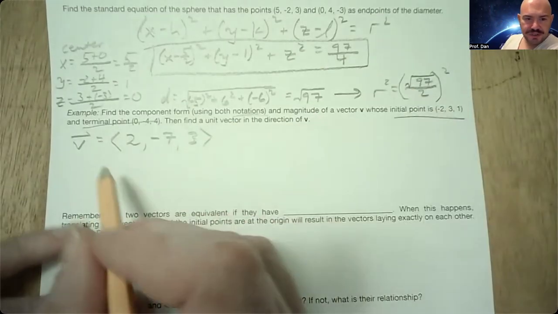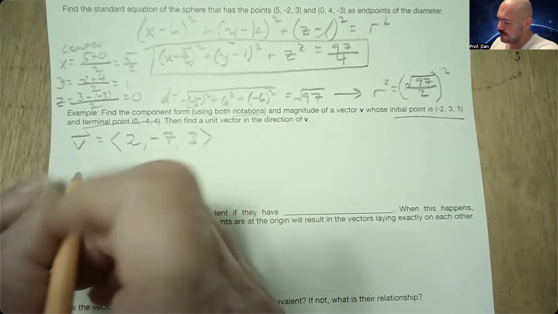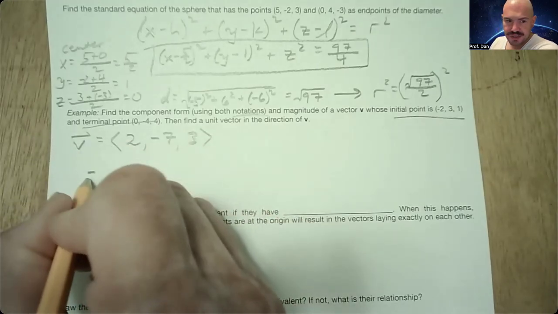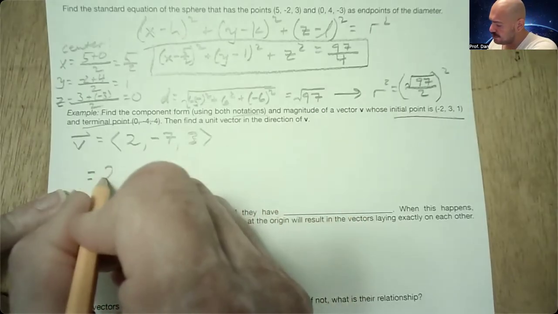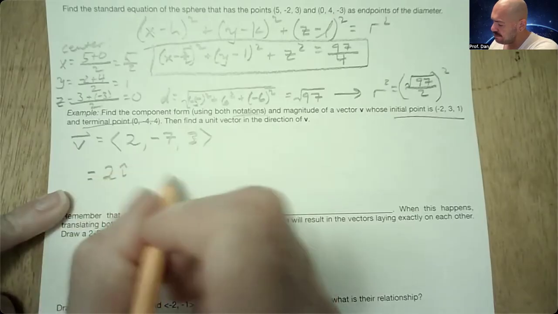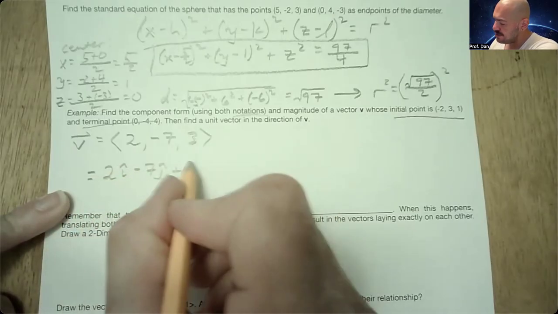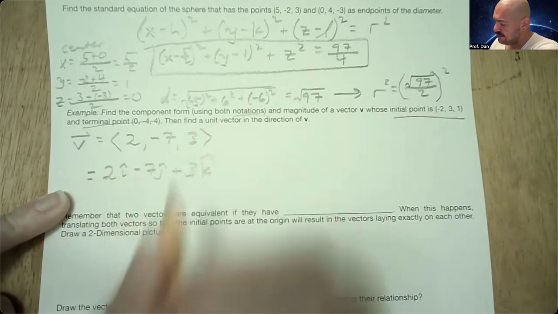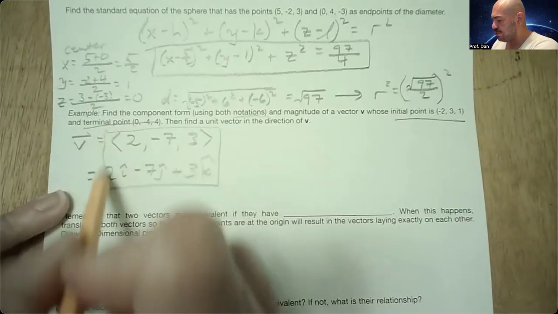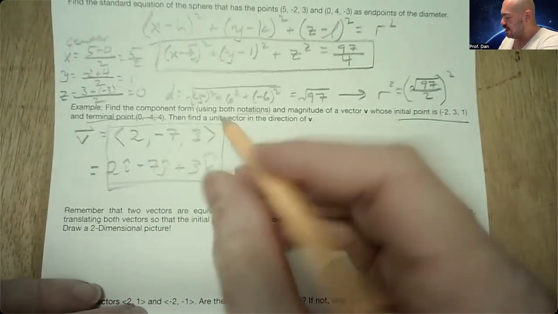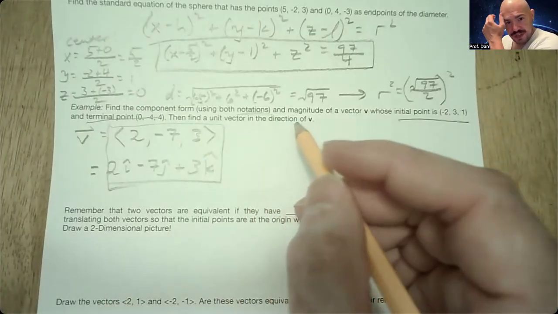So now we have our vector in component form. We could also write this in linear combination. So we have 2i minus 7j plus 3k. So here we've written our vector using both notations. The last part of this is to find a unit vector in the direction of v.